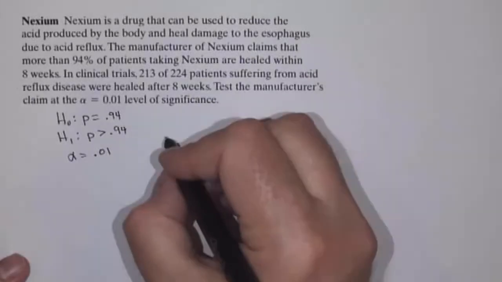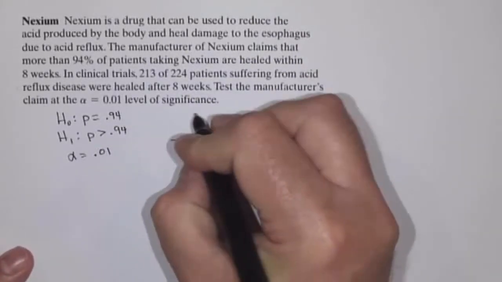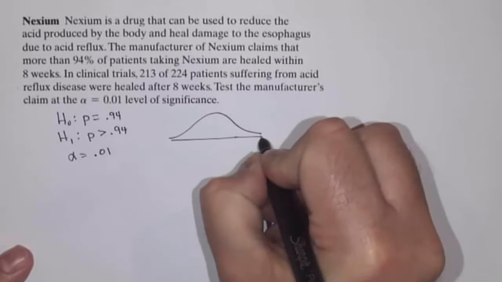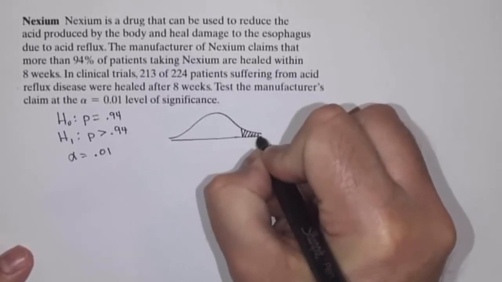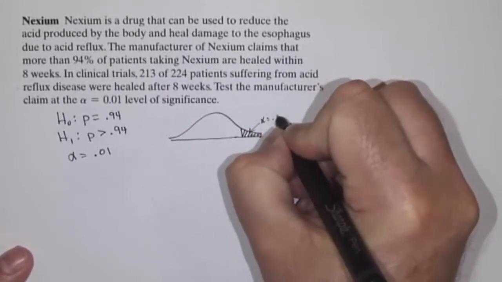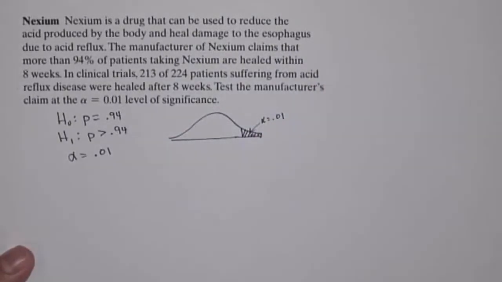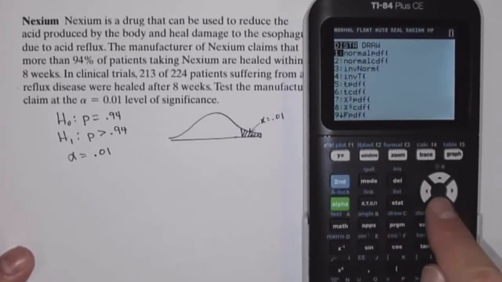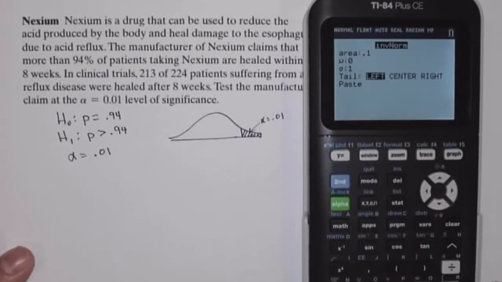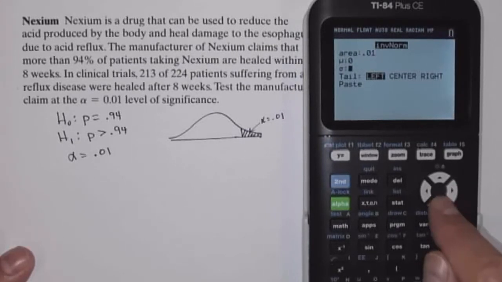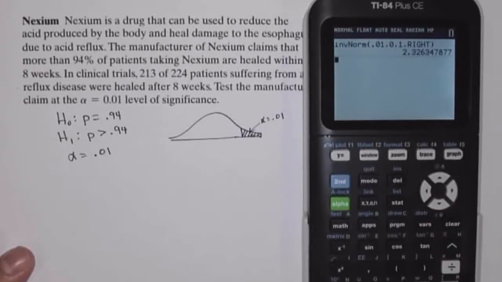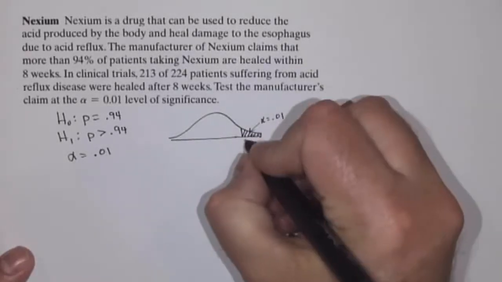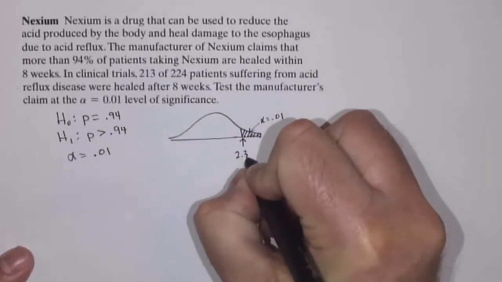So again, if we're wanting to use the classical approach, we would have to figure out our critical value. This is a right-tailed test, so alpha would equal 0.01. That would be in the right tail. And so I have to figure out what that critical value is, which I can use the inverse norm command for. So the area in the right tail is 0.01. And so that critical value is 2.326. So this critical value, 2.326.